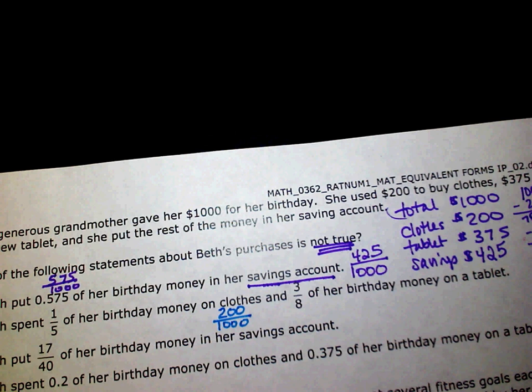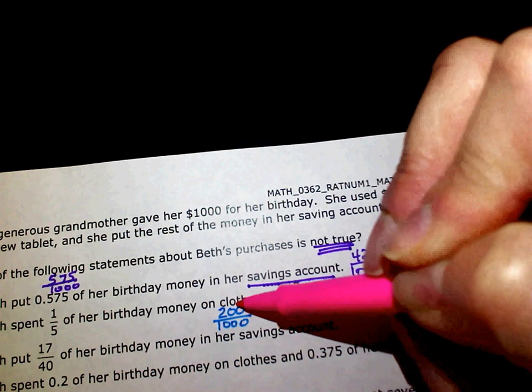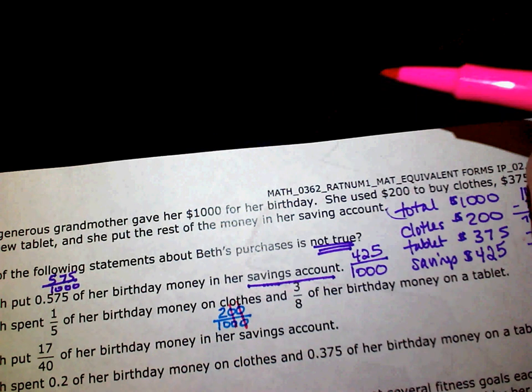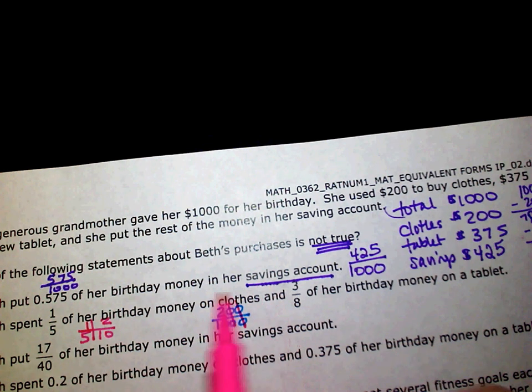Well, first thing I need to do is get rid of some zeros and make this a little bit smaller. I can cancel out because I have one on top and one on the bottom. Well, that gives me 2 tenths. So let's get 1/5 and make it grow. 1/5 is the same as 2 tenths. Those two match. That means this is true.